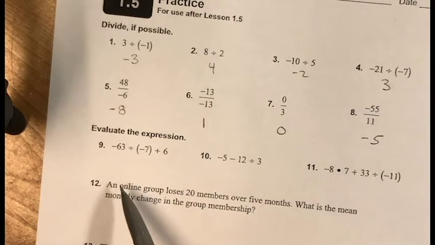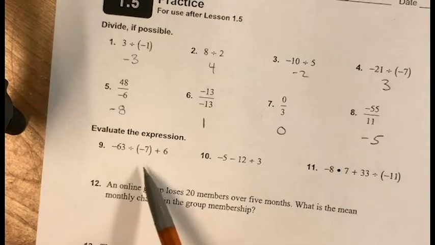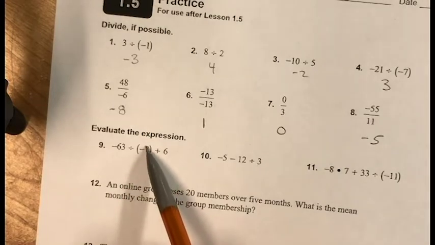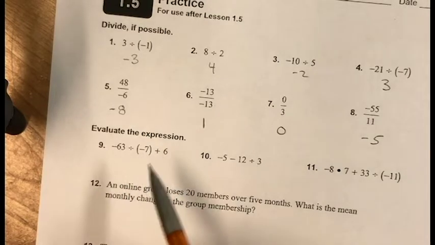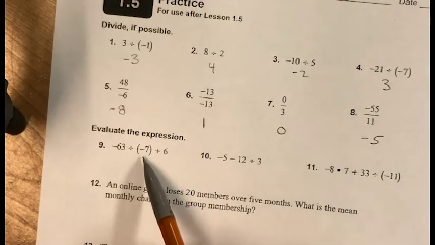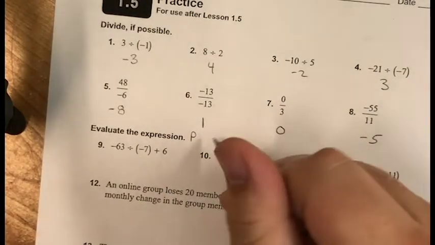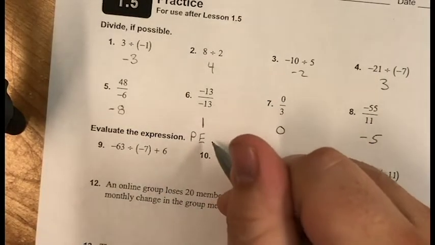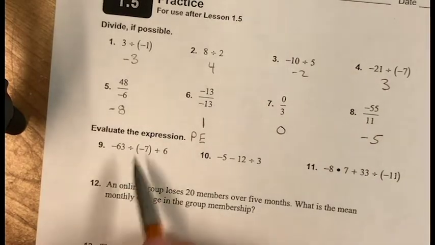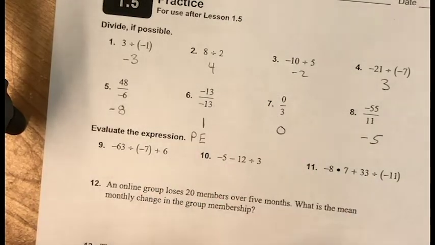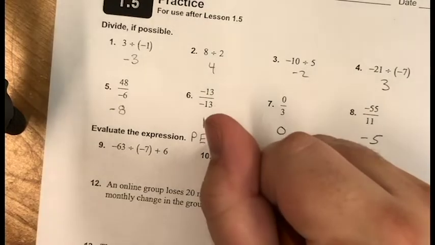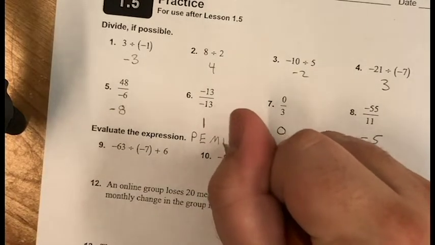So our first one, PEMDAS represents parentheses. So let's look inside of our parentheses. Is there anything we can do with this? No, nothing. It's just the -7. So there's nothing we can do. So the next part is to look for exponents. All right, so are there any exponents in this expression? No, there isn't. Well, now we're looking for multiplication and division.